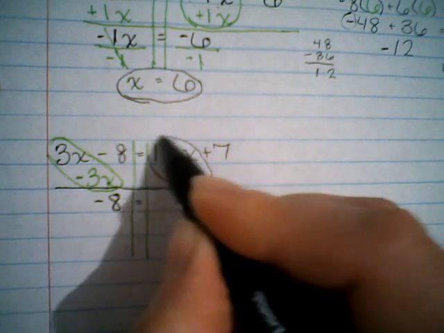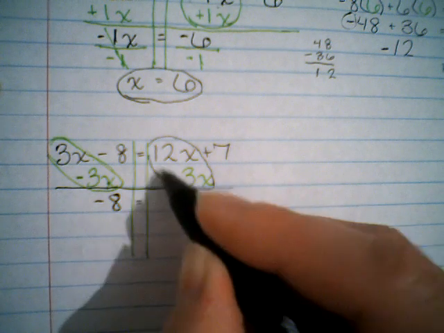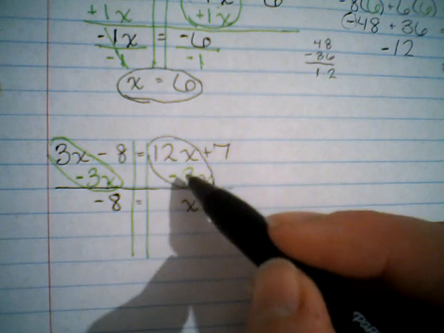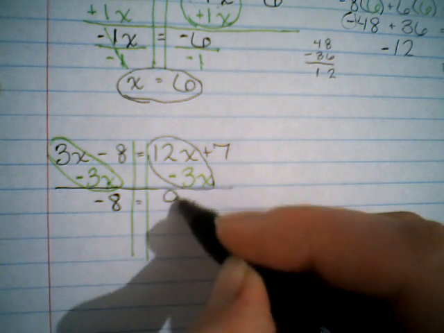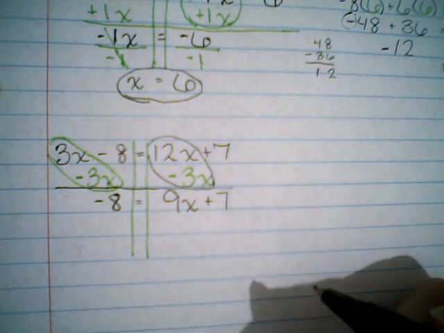I also have these like terms. I have a positive 12x, a negative 3x. I know I'm going to keep my x because it's not going to make a 0 like it did over here. So 12 minus 3, well, that would be 9. So I have 9x plus 7 because I need to bring down the other term.